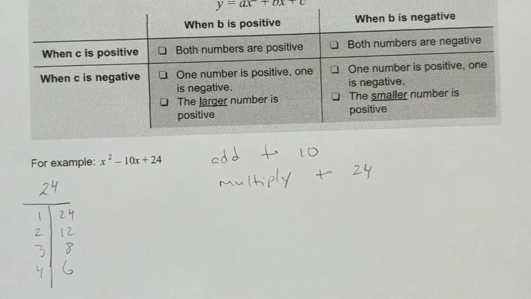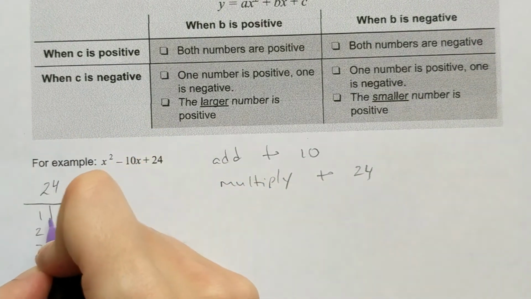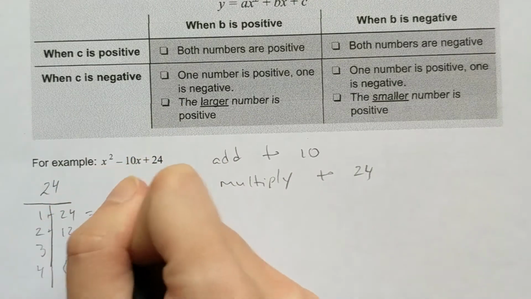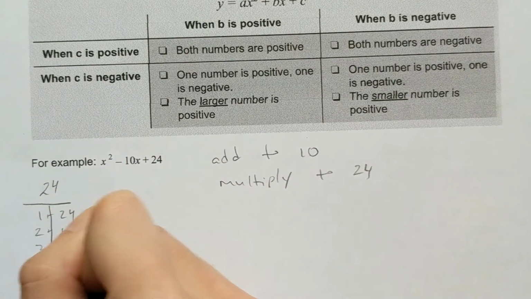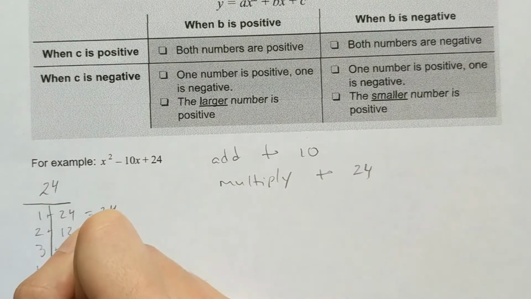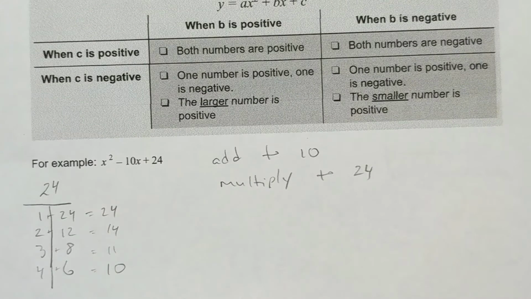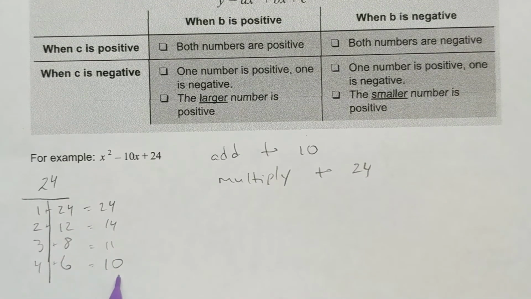I add them together. 1 plus 24 is 25. 2 plus 12 is 14. 3 plus 8 is 11. 4 plus 6 is 10. And bingo, we have found what we were looking for. 4 plus 6 is 10.